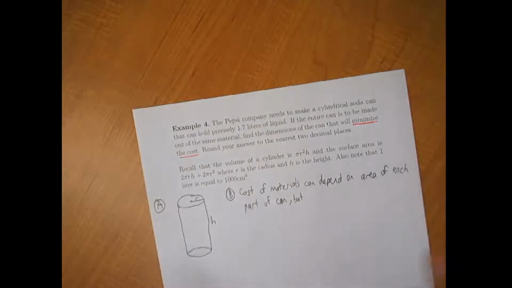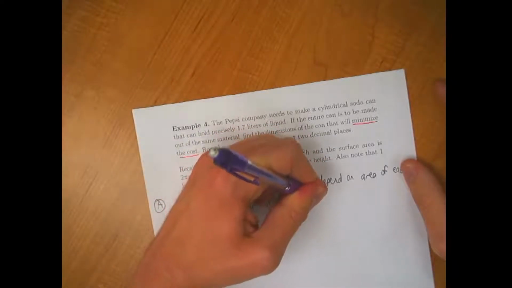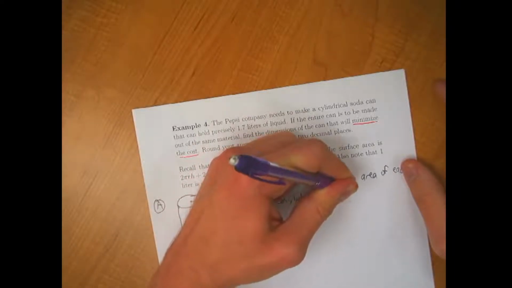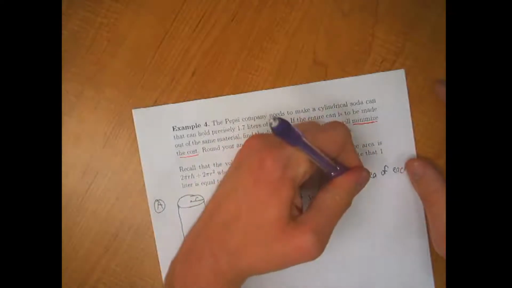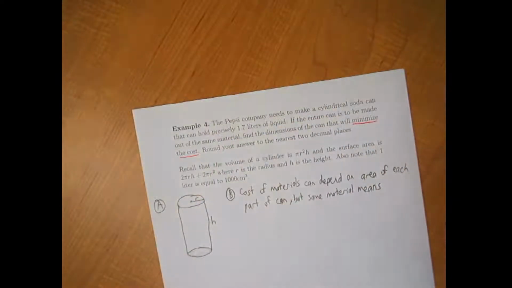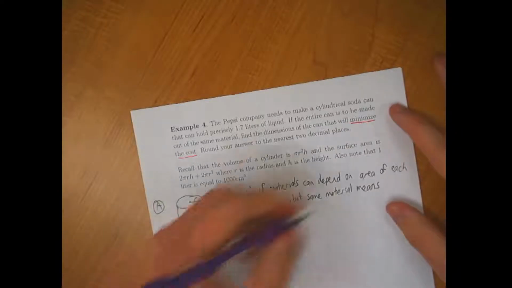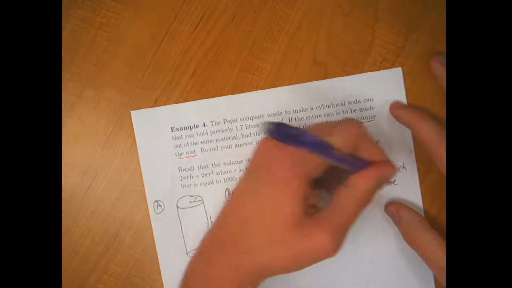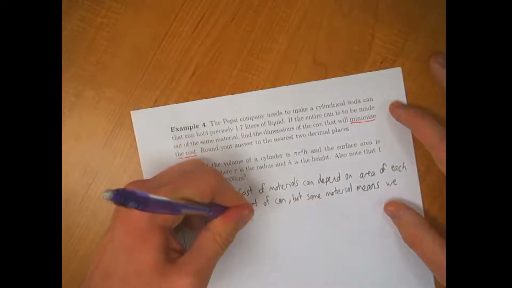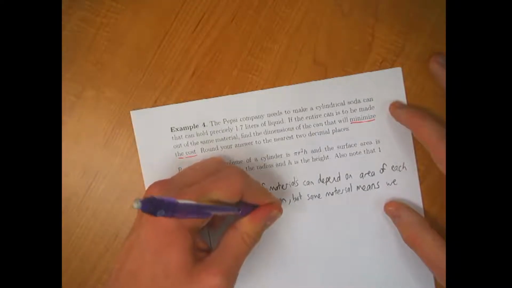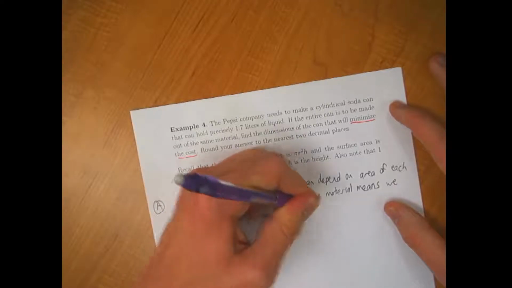But here's the thing. The entire can is to be made out of the same material. We don't know what it is. We don't know how much it costs. But the fact that we just need to find the dimensions, and it's the same material, in this case, that just means it suffices to focus on the dimensions of the can that will minimize the surface area of our can here. It means we just minimize surface area here. Okay?